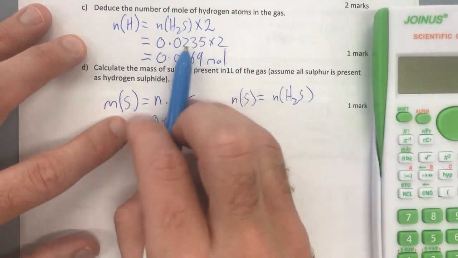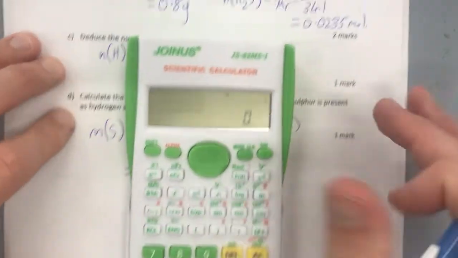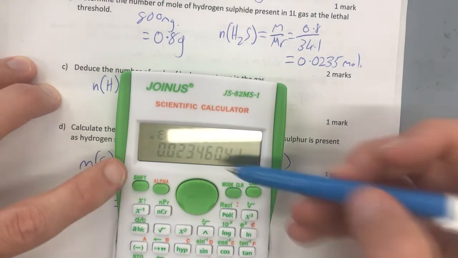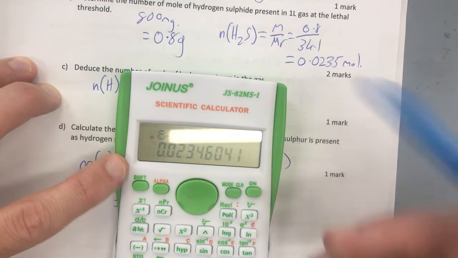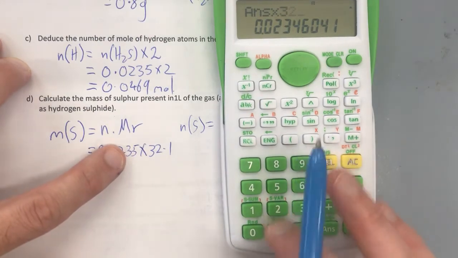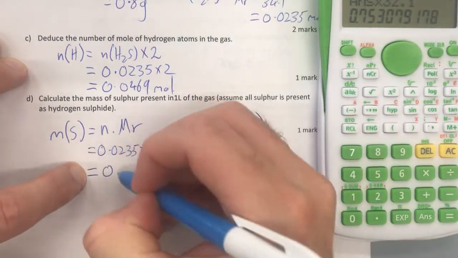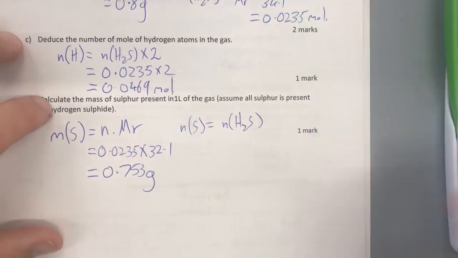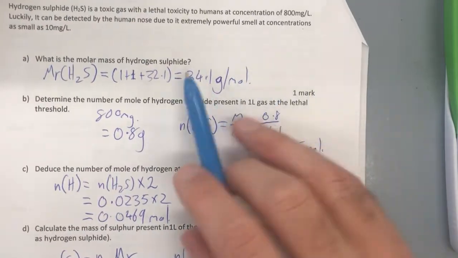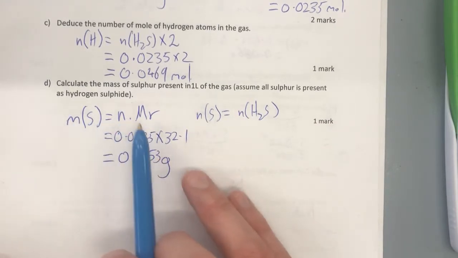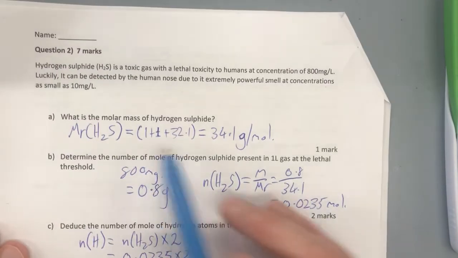So therefore, I go here. Now remember I said I didn't want to use this rounded number. I'm going to go back up here. I'm going to go 0.8 divided by 34.1. That gives me my accurate number with all of the significant figures, all the digits, and then I'm going to go answer times 32.1, because that gives me a more accurate number, and 0.753 grams. And again, you can see going through all my working out here, I've got units attached to all my numbers. I've got notation which tells me what I've calculated, and that's the important thing about doing these mole calculations. Let's go on to question 3.